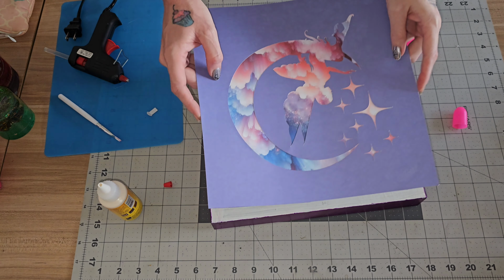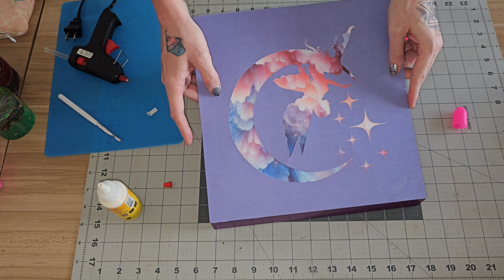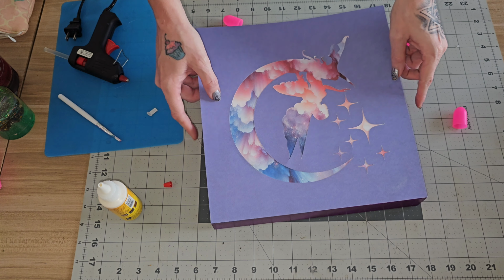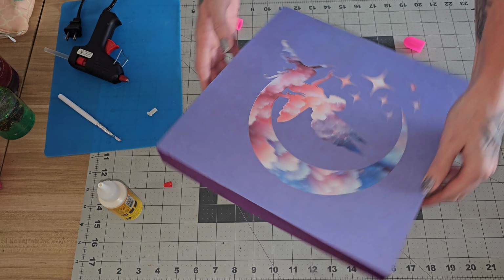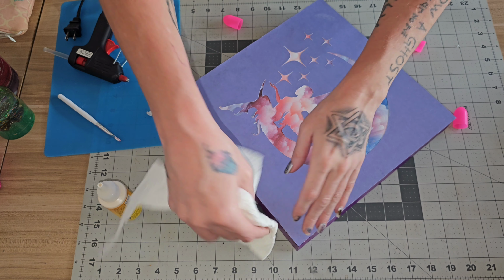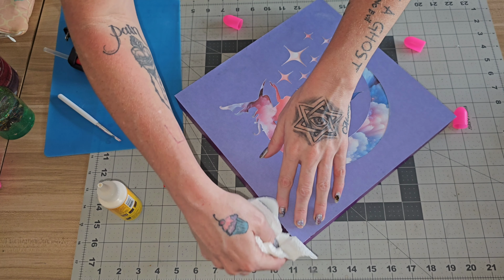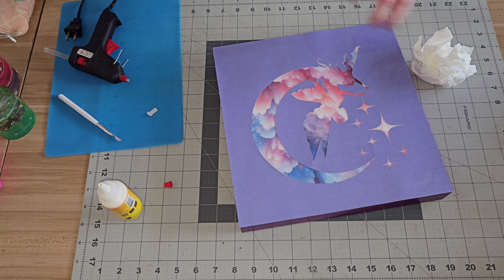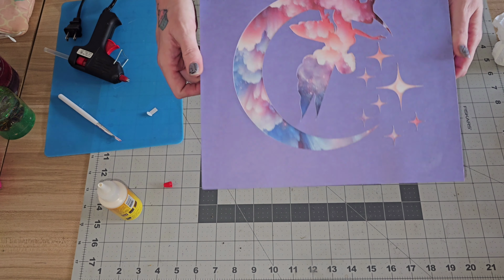Okay, and I'm just going to put it on there. Okay, and you'll see some little beads of glue coming up. Just grab a paper towel. I like those. And there we go, there's our light box.